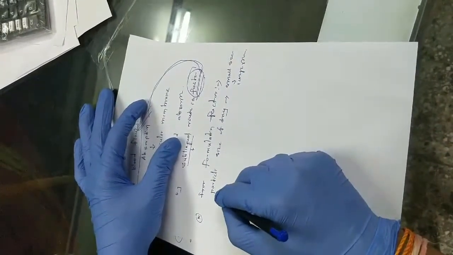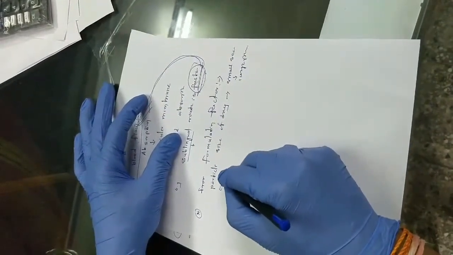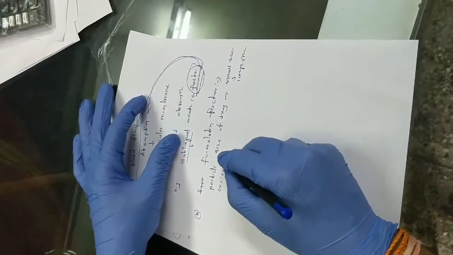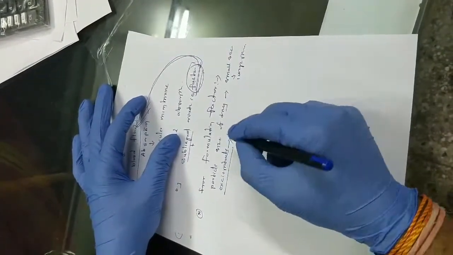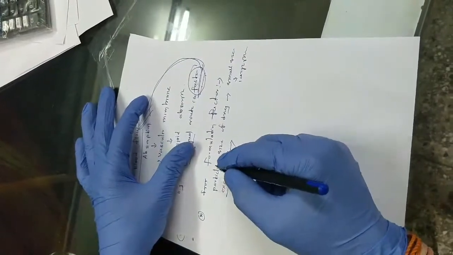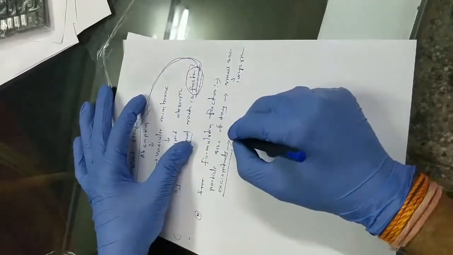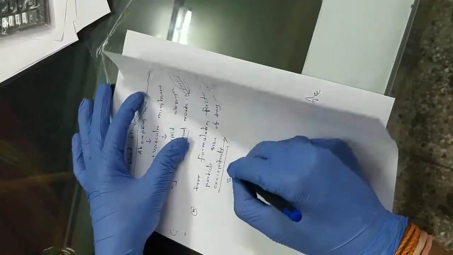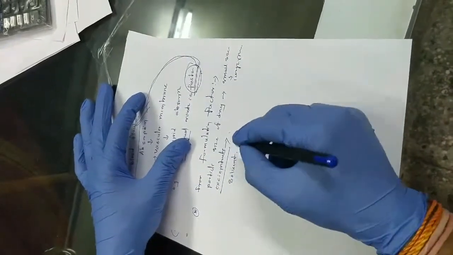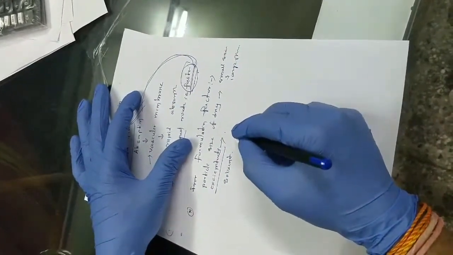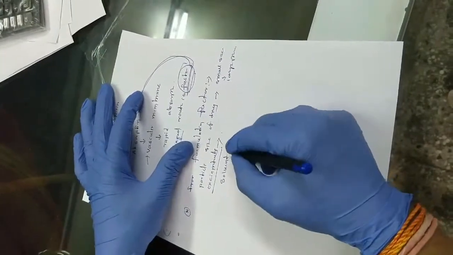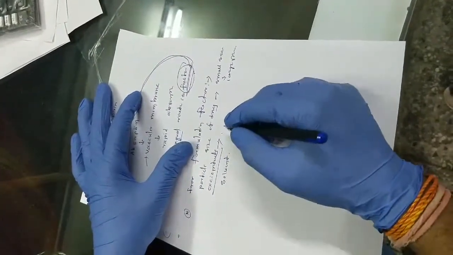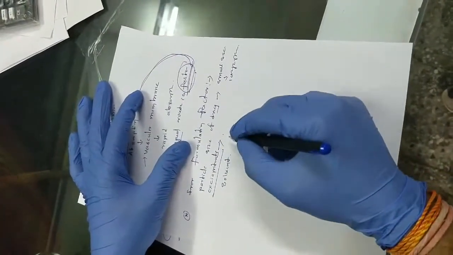Second, excipients. You know the excipients. In first year, in Pharmaceutics 1, you have to study solvents. Different types of solvents are required. Those are soluble, the drug can dissolve, but they are inert in nature. They do not change the drug properties.